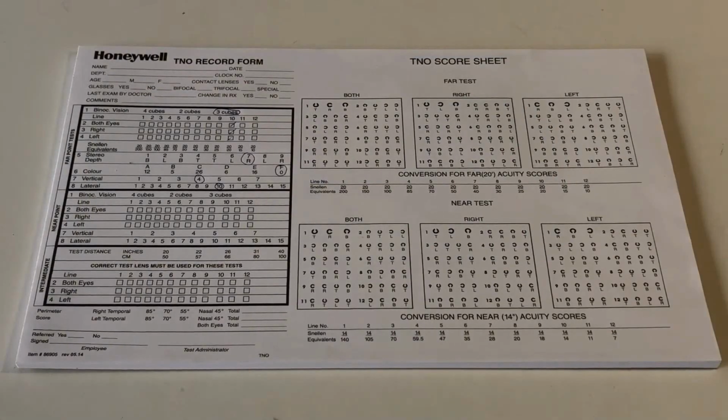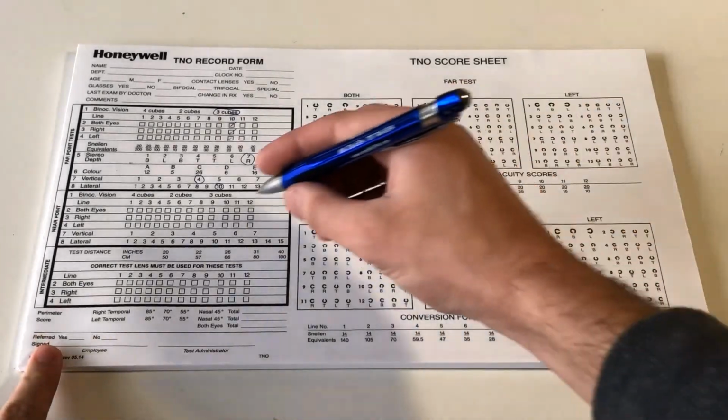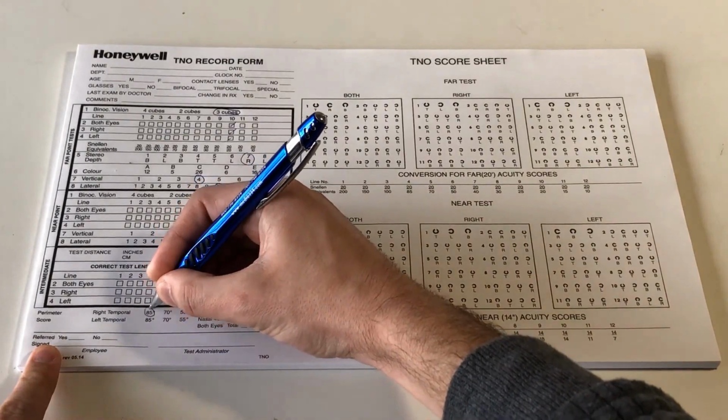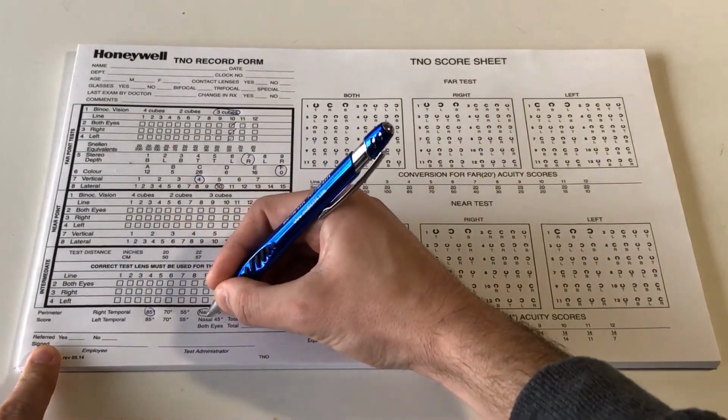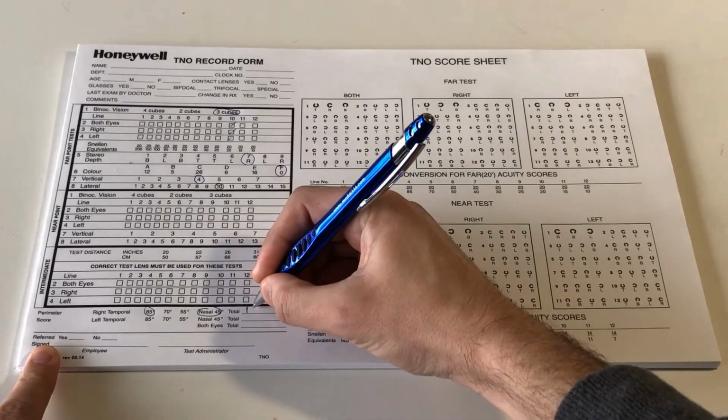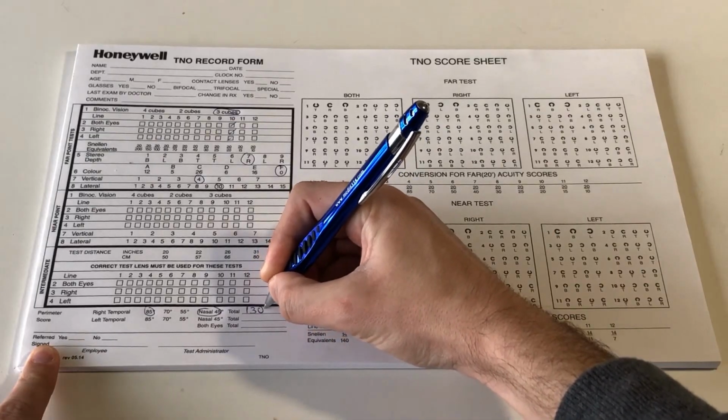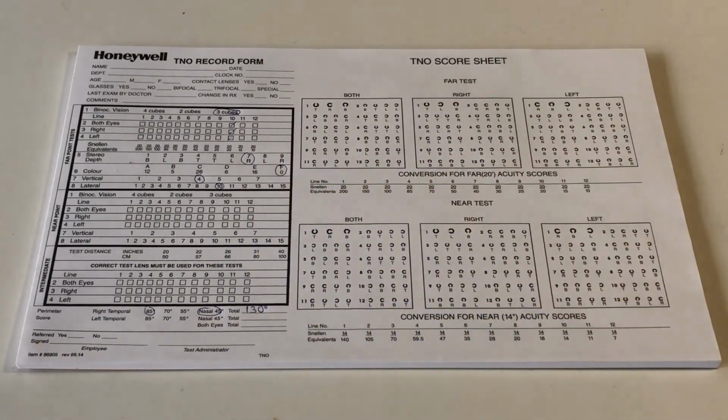On the record form, we record the total field of vision the patient was able to perceive, which is the temporal results added to the nasal result. For example, if the patient was able to see all of the lights, their temporal field of vision would be 85 degrees and their nasal field of vision would be 45 degrees, for a total of 130 degrees. Repeat the procedure for the other eye.